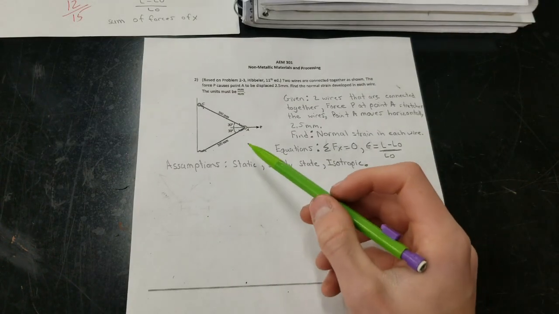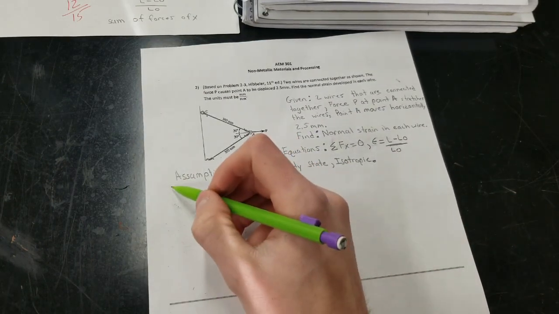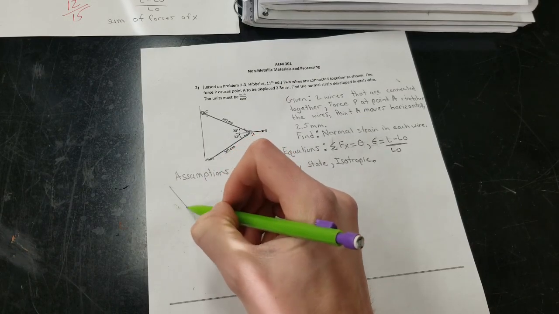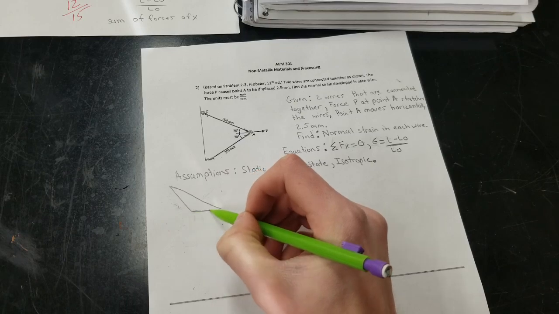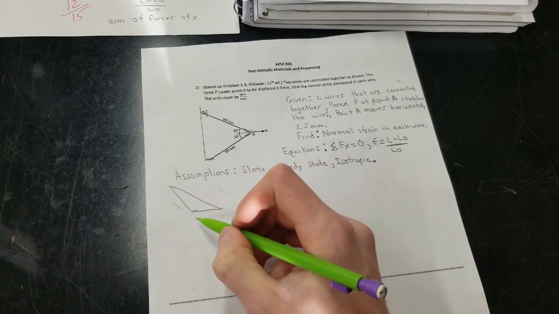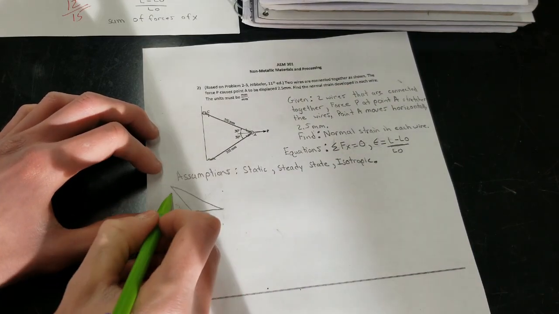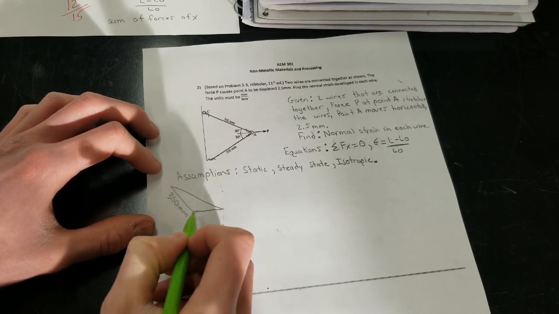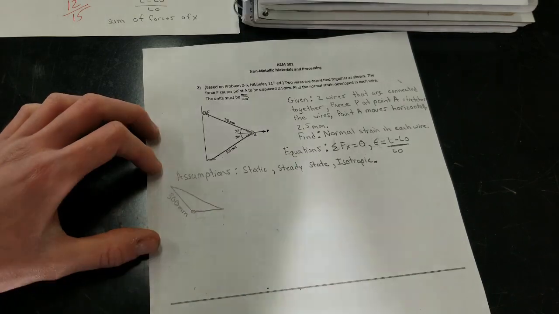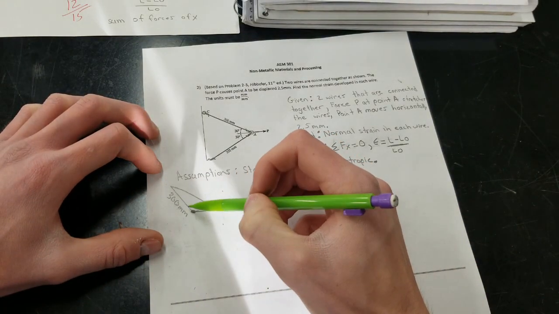So even though I already have a diagram here, I'm going to draw another one out just because it helps me to visualize everything. So we know that the wire is 300 millimeters in length when force P is not acting upon it, and that's what this line represents.